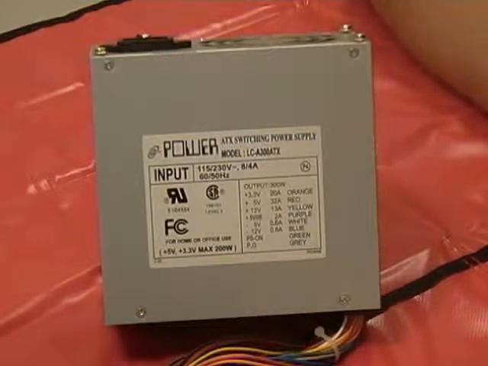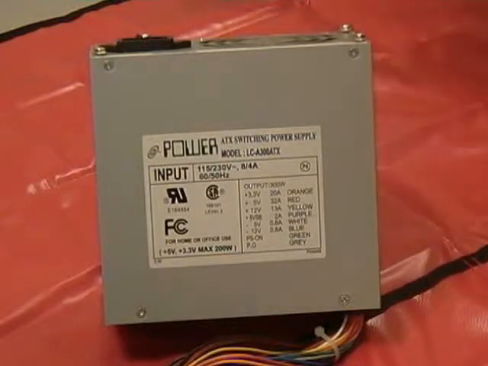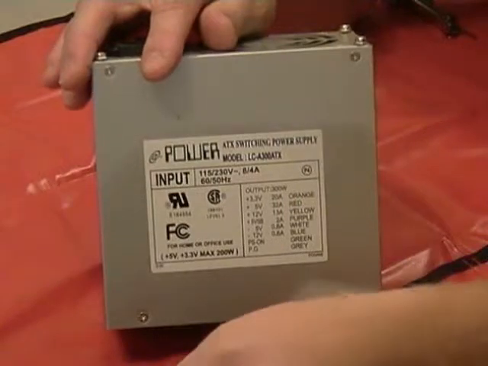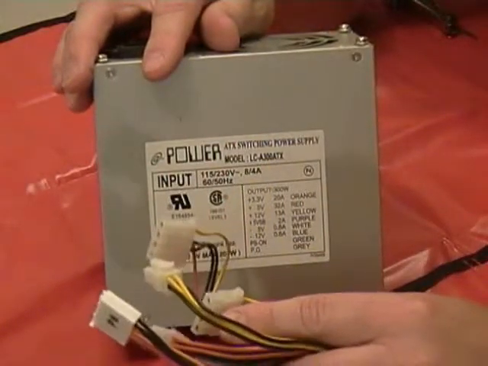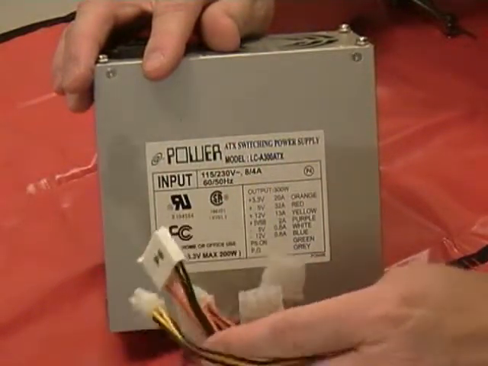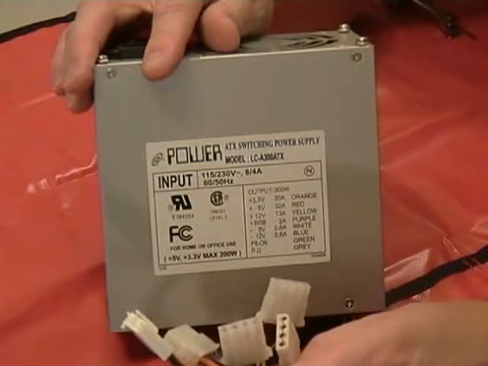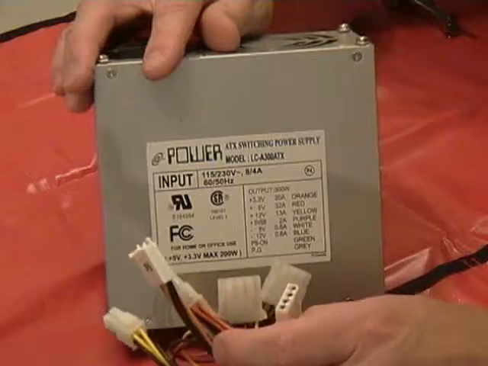Okay, here's the power supply that we're going to use to build our computer system. Now this power supply has a series of wires coming from the bottom. These have plugs that connect into the motherboard and into the hard disk drive and the floppy disk drive and the CD drives to provide power.